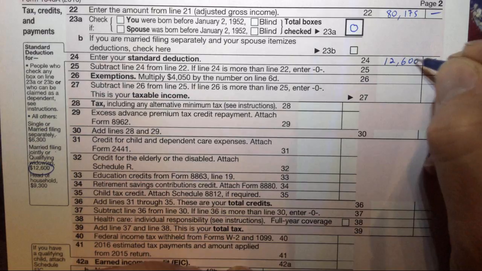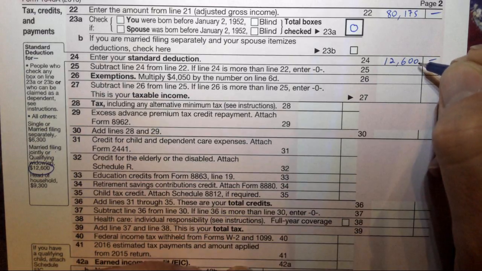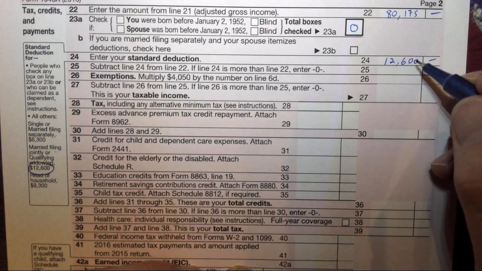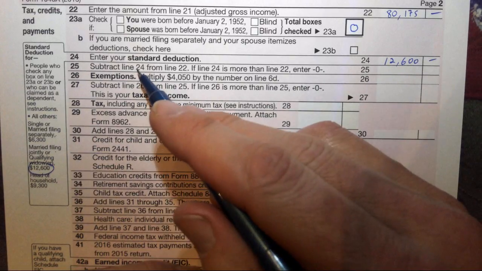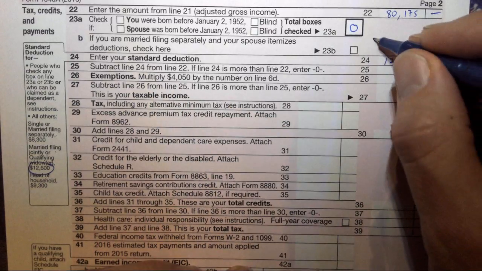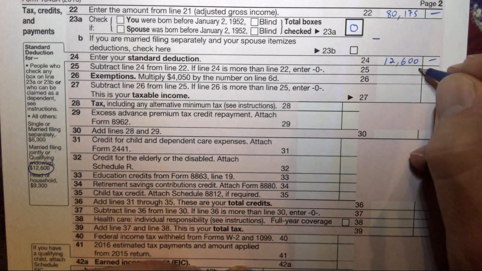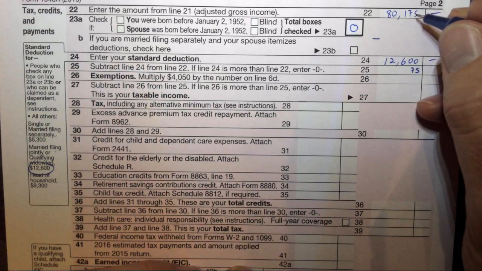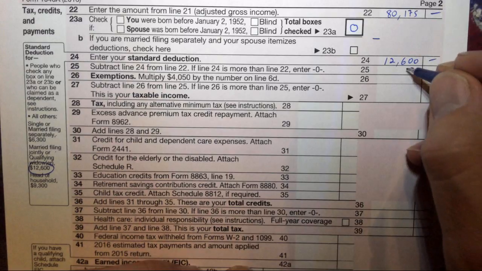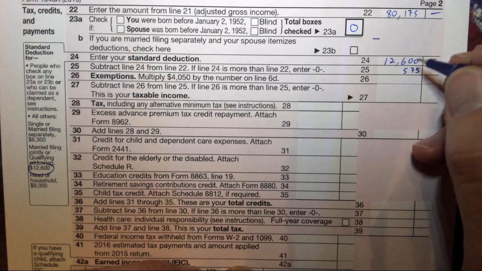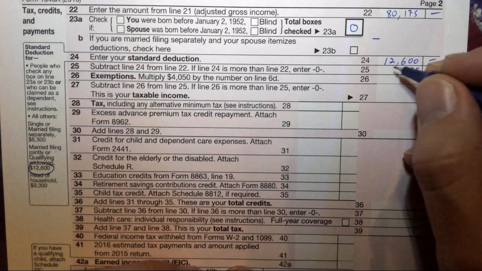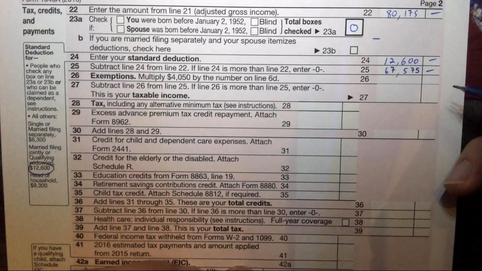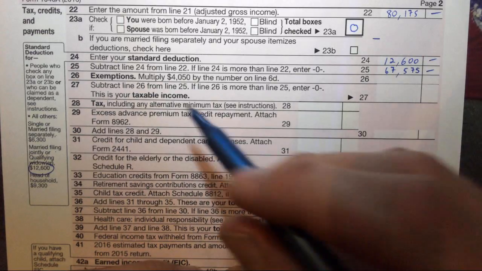This should never be 0. You're always putting a number in here because even if you're single, you're still putting a number. Line 24 is never 0. Now it says subtract 24 from 22, and again everything is lined up perfectly. So we have 5 right there, 7 right there, and 1 minus 6, we're going to make that 11. 11 minus 6 is 5. And by the way, you can do all of this with the calculator. That's completely fine. We're going to end up with $67,575.